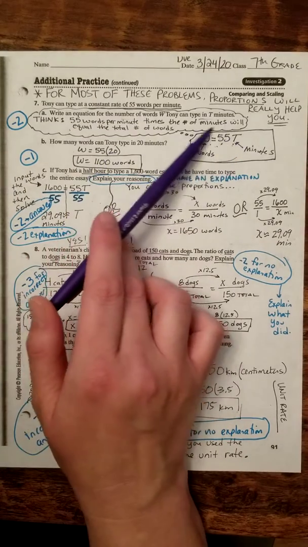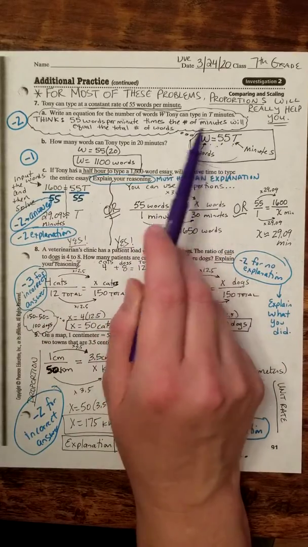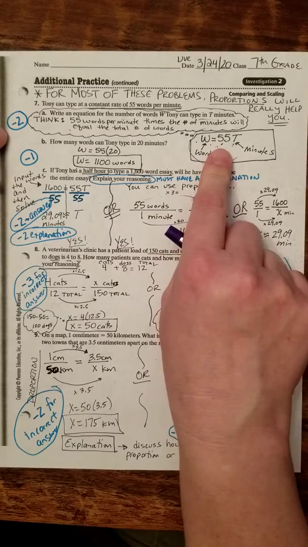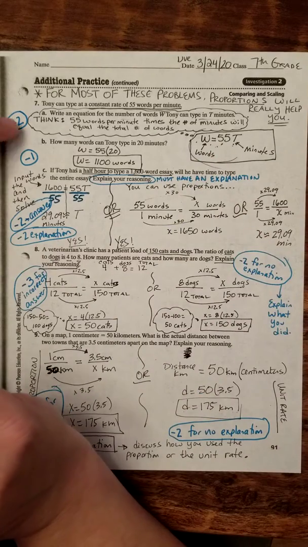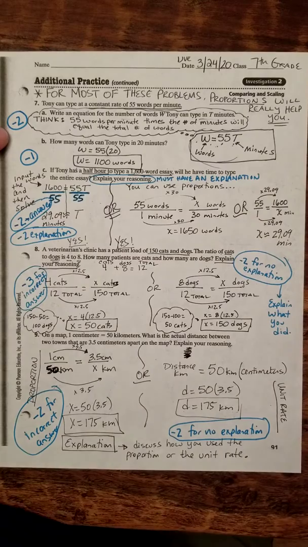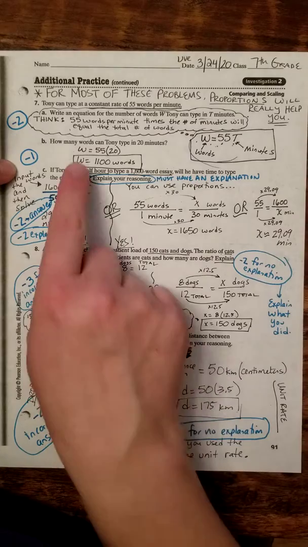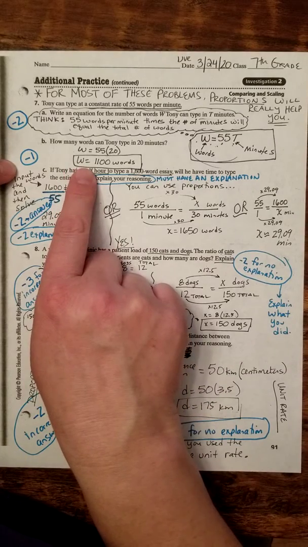So this is what your equation should look like. W equals 55T. If you did not get this equation correct, you're going to take 2 points off, but write the correction in the different colored pen or pencil that you grade with. For 7B, how many words can Tony type in 20 minutes?